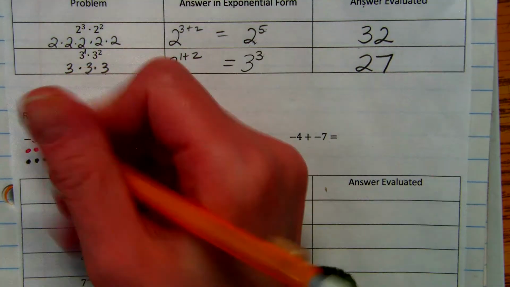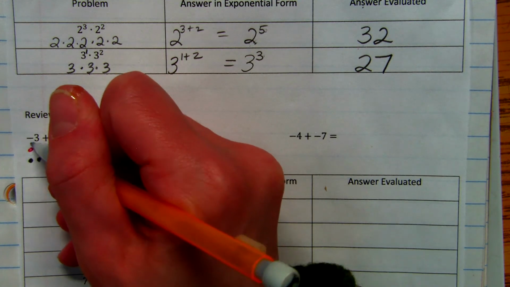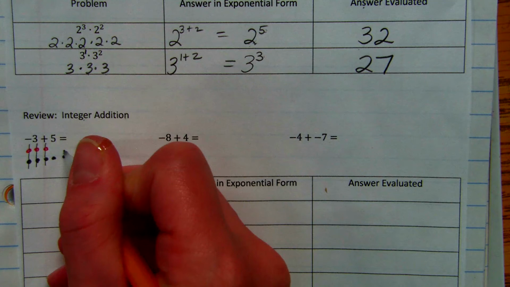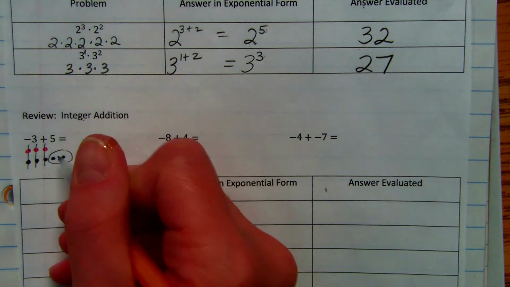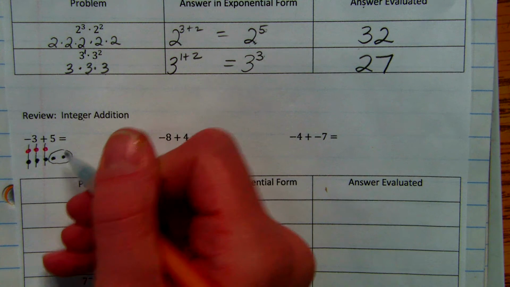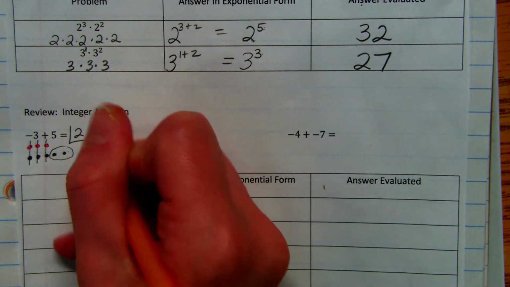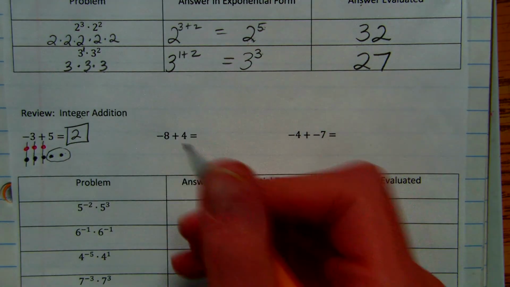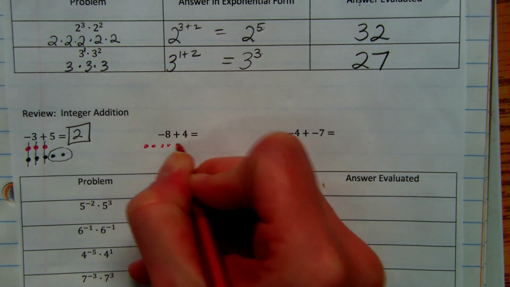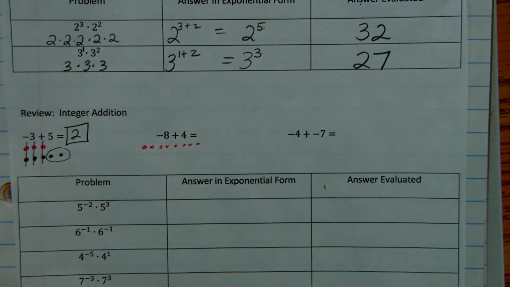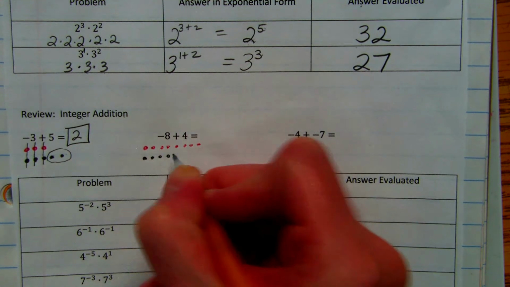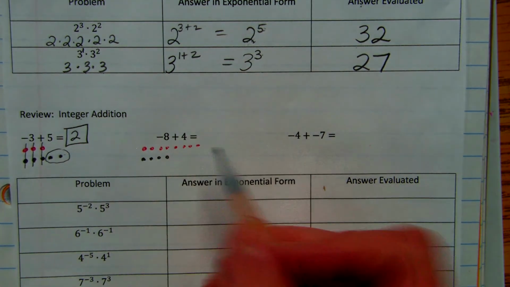And we talked about how a positive and a negative cancel. So those 2 cancel, those 2 cancel, those 2 cancel, and this is what I'm left with. So if I have 2 dots that are black that are left over, what is that? Positive 2. Okay, so if I come over here to this one, if I have negative 8, it's like having 8 little red dots. I know you guys got this down last year, but I'm just making sure before we move on that we remember this lesson. So 4 black dots, 8 red dots.